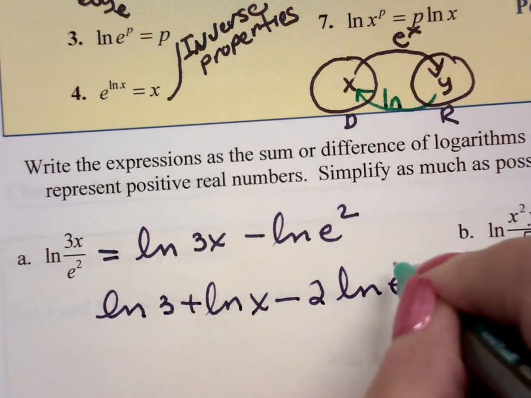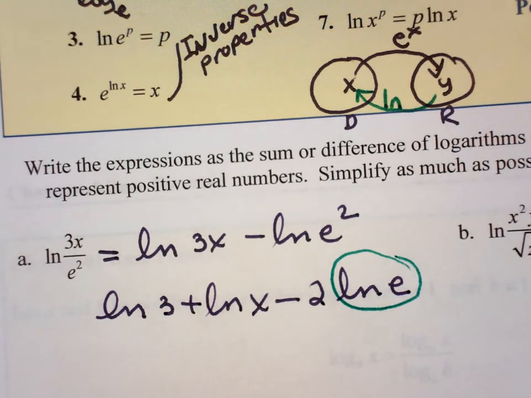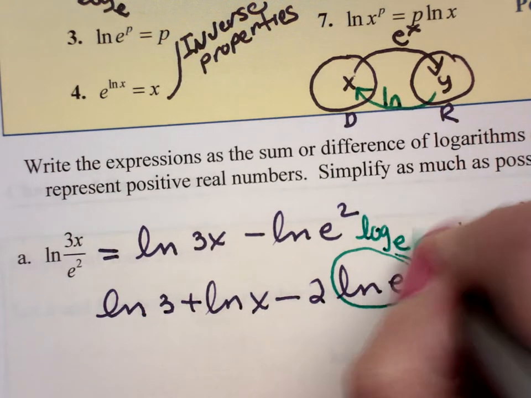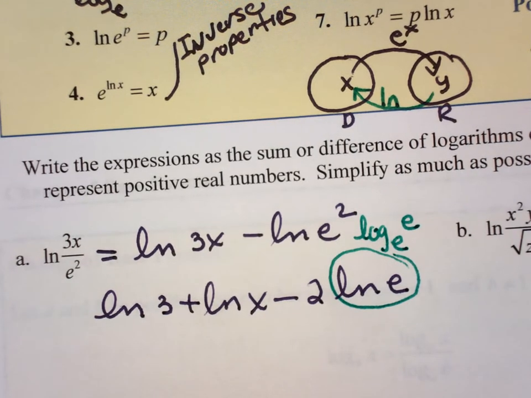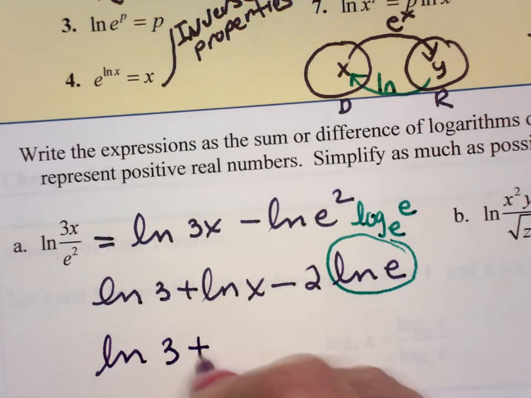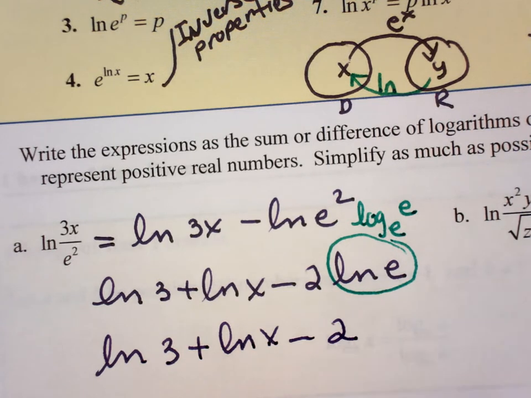What's the natural log of e? Remember, this is log base e of e. It's 1. Sneaky devils. So this is natural log of 3 plus natural log of x minus 2.